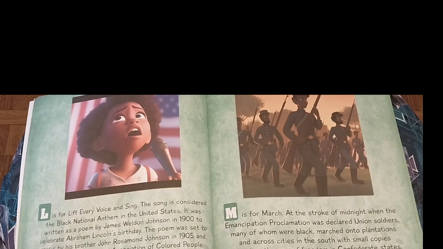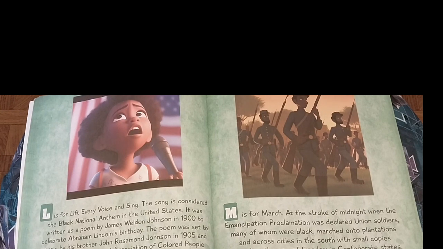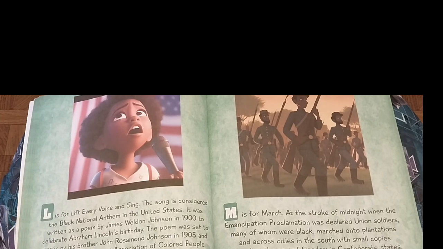L is for Lift Every Voice and Sing. The song is considered the Black national anthem in the United States. It was written as a poem by James Weldon Johnson in 1900 to celebrate Abraham Lincoln's birthday. The poem was set to music by his brother, John Rosamond Johnson, in 1905 and adopted by the National Association for the Advancement of Colored People, the NAACP, as their official song in 1919. That's when my grandfather was born.